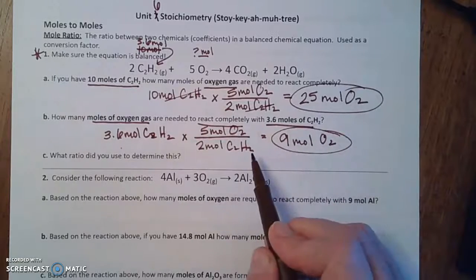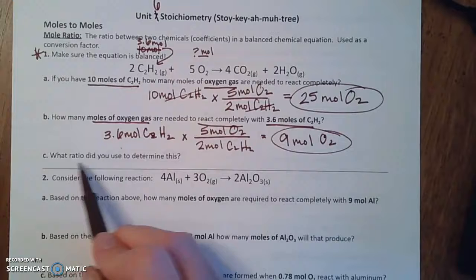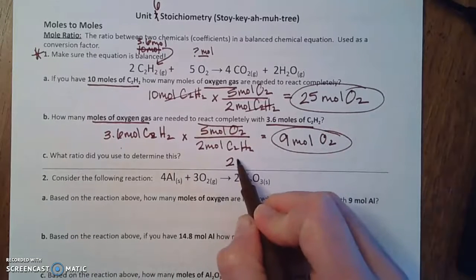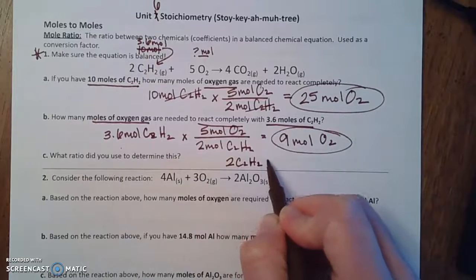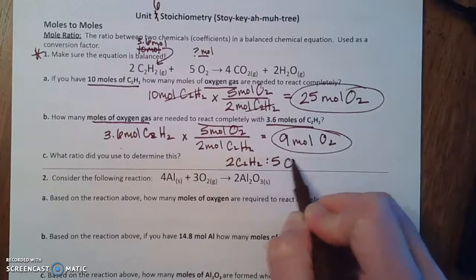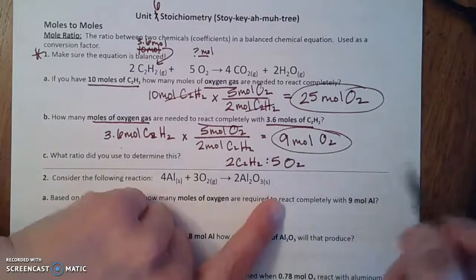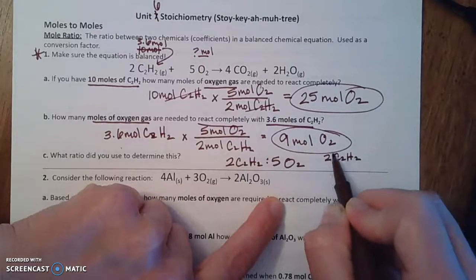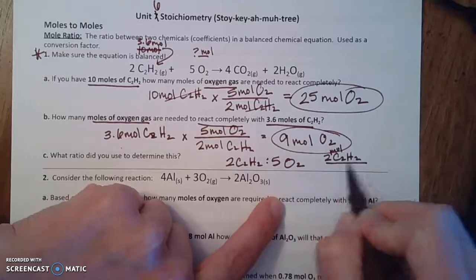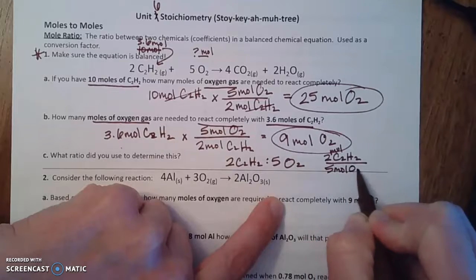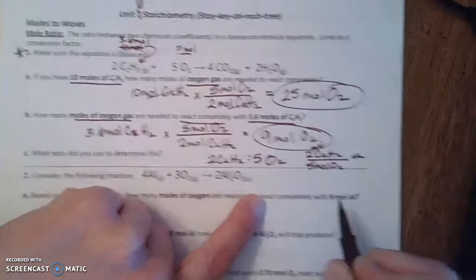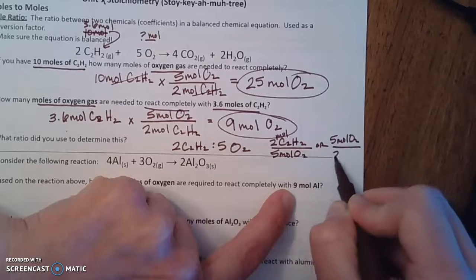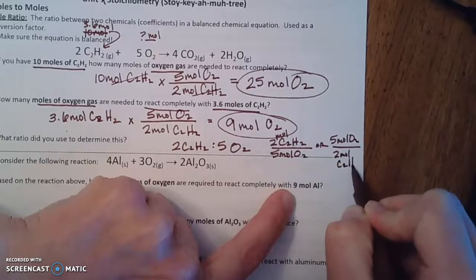Using the ratio. So it says, what ratio did you use to determine this? Well, that was the ratio of 2 C2H2 to 5 O2. And you can write it 2 ways. You can write it as 2 moles of C2H2 over 5 mole of O2, or you can write it as 5 mole of O2 over 2 mole of C2H2.